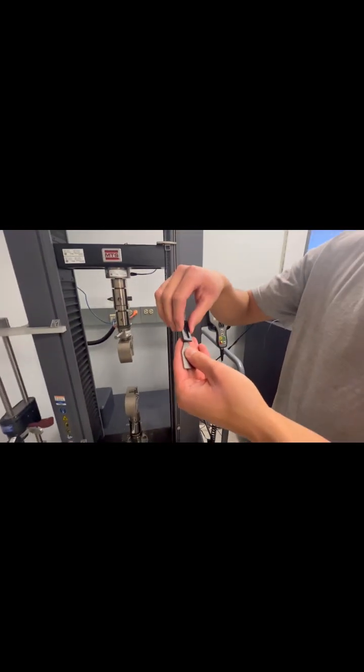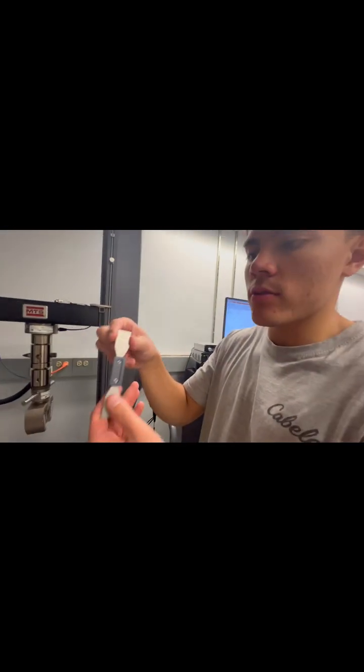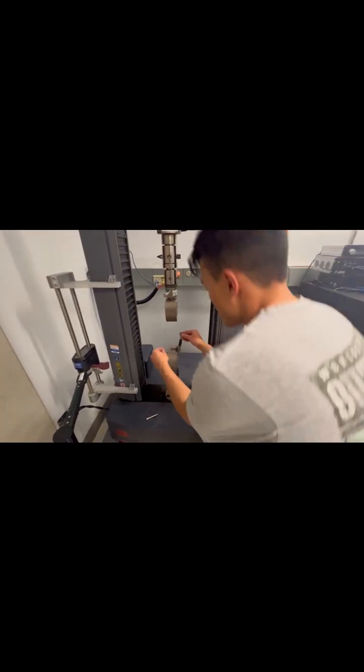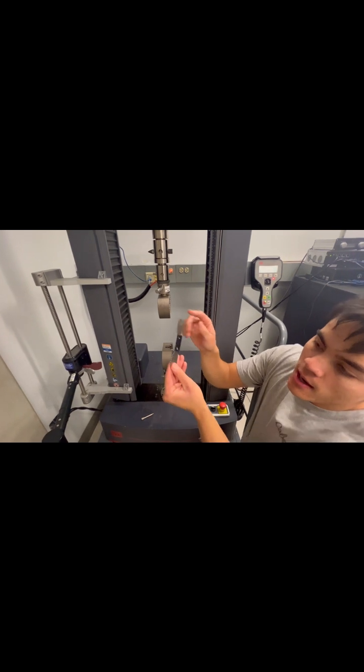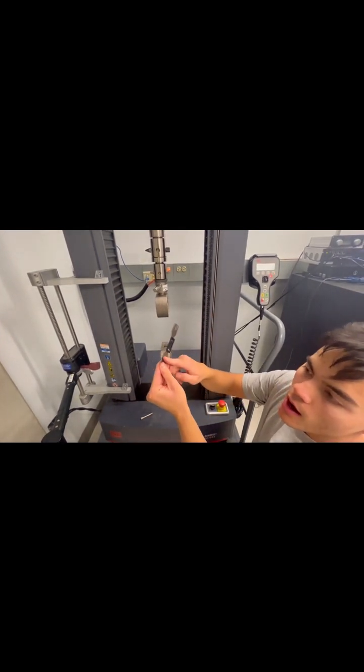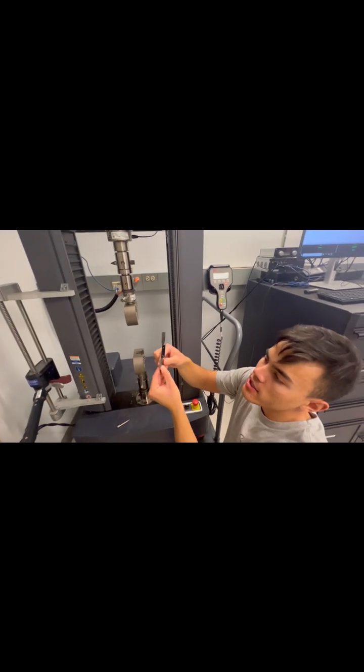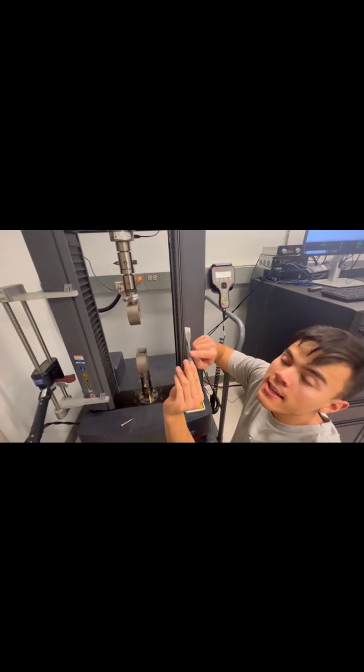Our specimens are ASTM standard dog bones. In order to calibrate the extensometer, we first place our calibration piece onto the dog bone and place it in our tensile grips. We want to make sure that the grips pierce the metal right before the fillets on both ends. This will just allow the main force to be in the gauge of the dog bone.